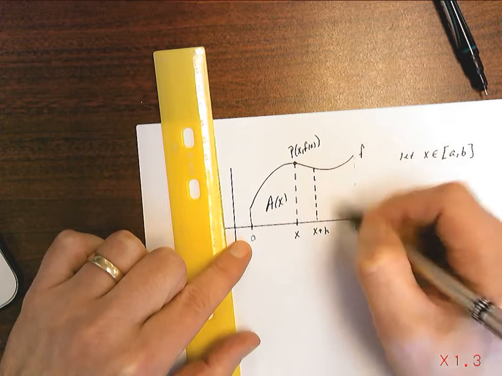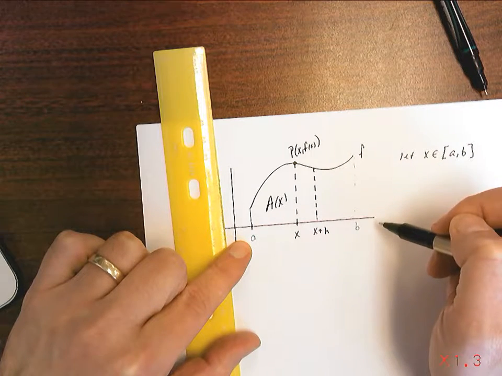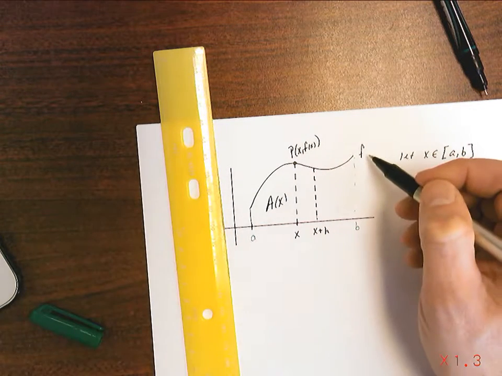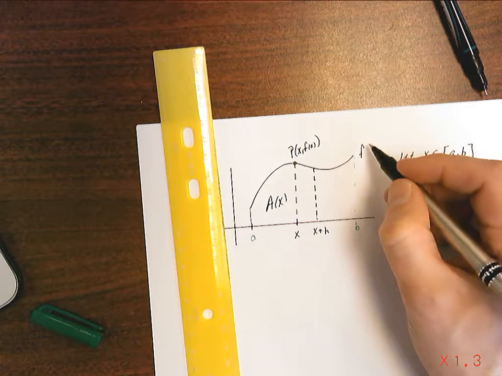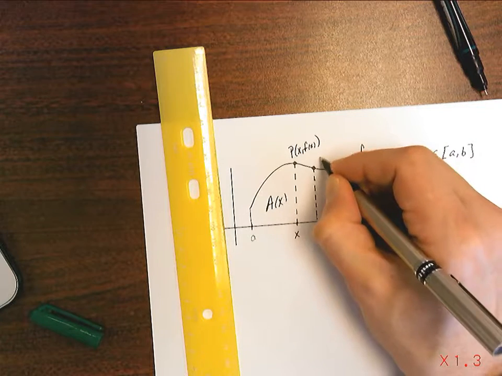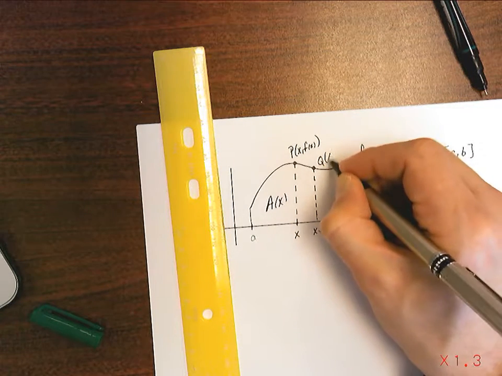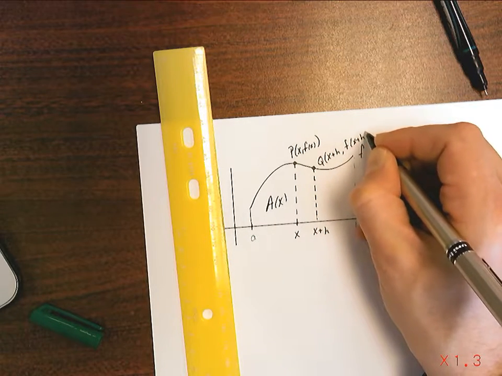I can't use x twice, as the general case and as a numerical value, and for f of x. So, well, let's hold on to that for a minute. I'll do another video on that in a second. I don't think I have to get into that right now. This will be Q. This will be x plus h, f of x plus h.